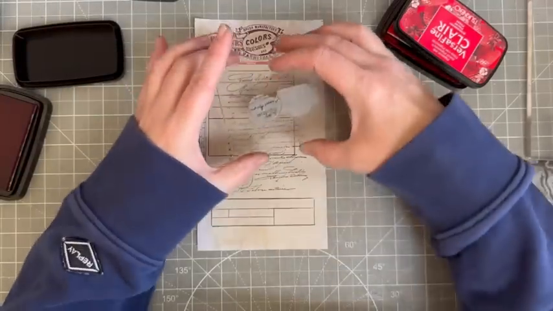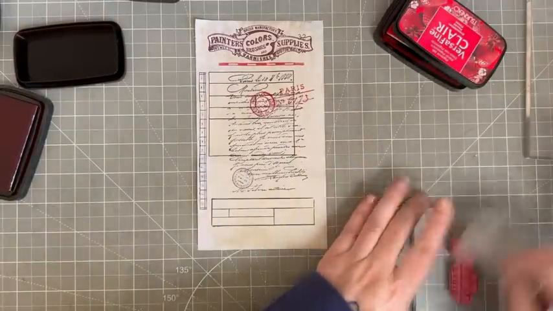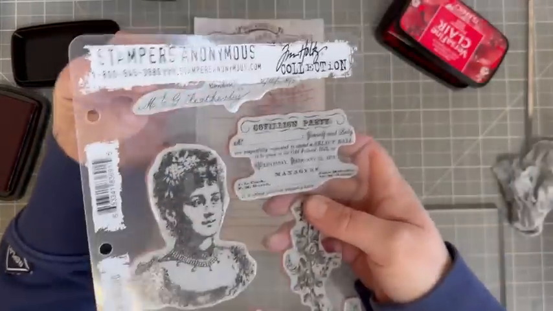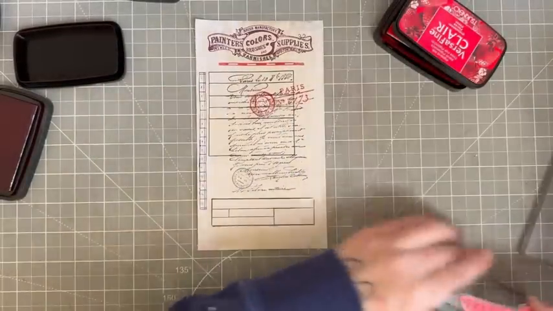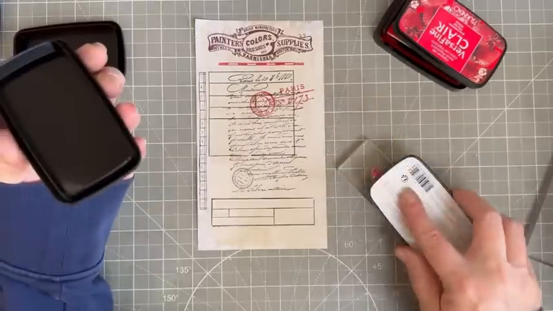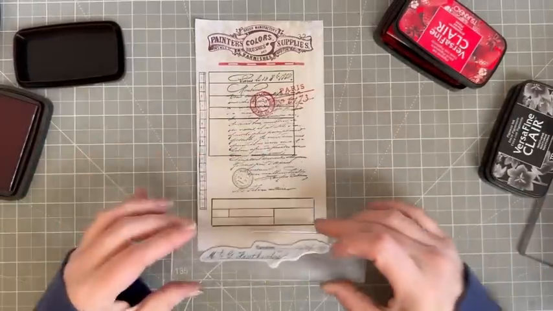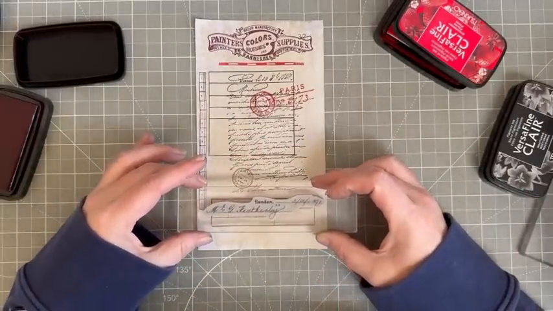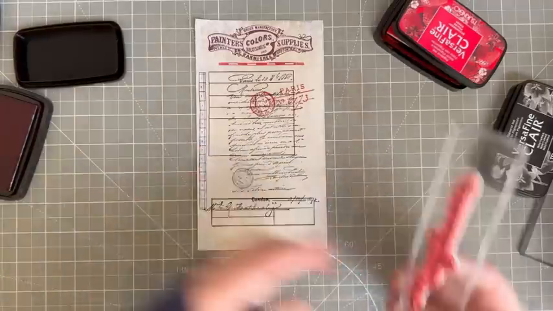And then there's another little one here, and I'm going to do this in the red, just like that. And then I'm going to get Victorian, and we have a piece here that's got a signature, I believe, and I think that would go perfect there.